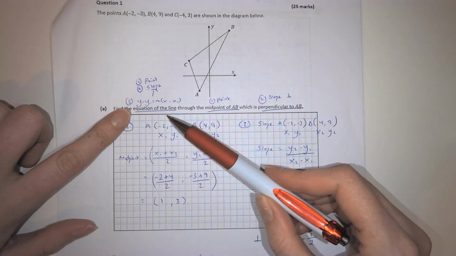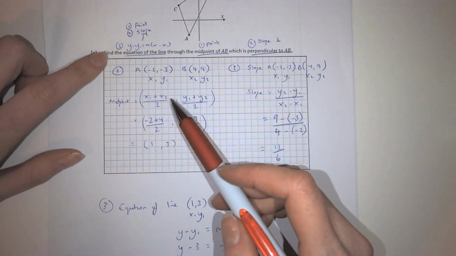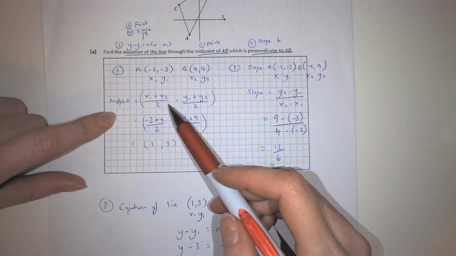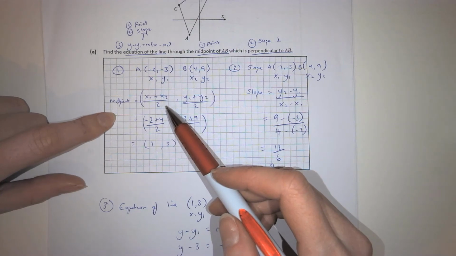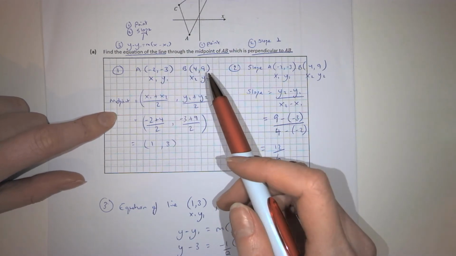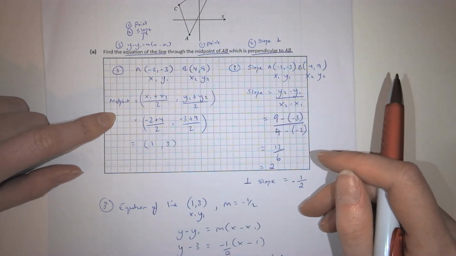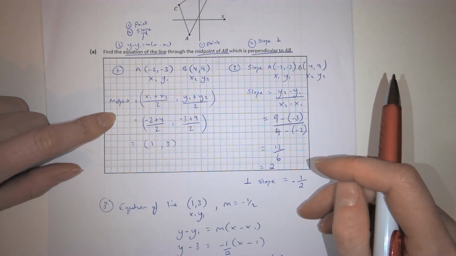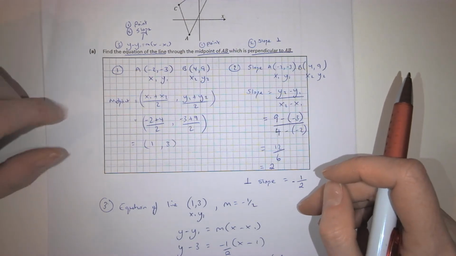Okay, so just nice and slowly, and just take care with it. So again, write out your points. A is (-2, -3), B is (4, 9). Write down your formula from your tables. Always check your formula. Make sure it's correct. Don't throw a question away because you haven't checked your formula. So x1 plus x2 over 2, y1 plus y2 over 2. Fill it in nice and carefully. You've got -2 plus 4 over 2, -3 plus 9 over 2, and that cancels down to (1, 3). So (1, 3) is your midpoint.